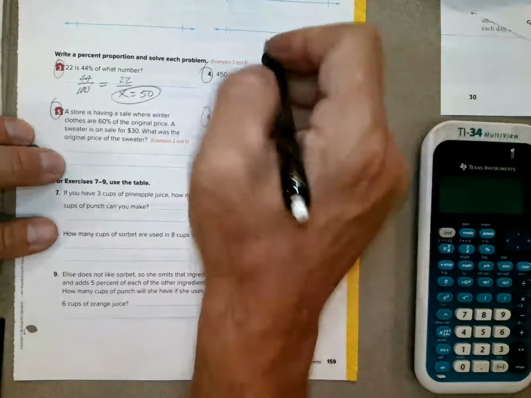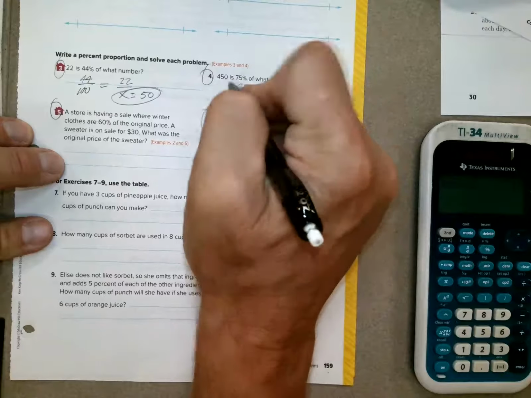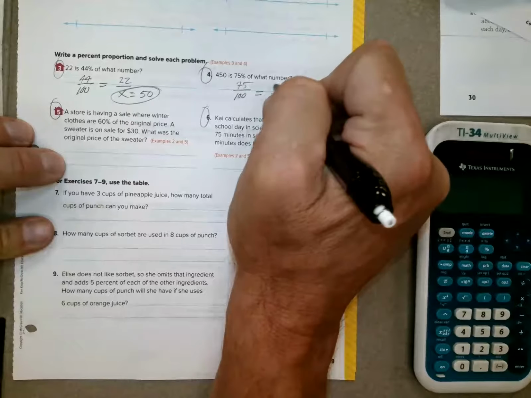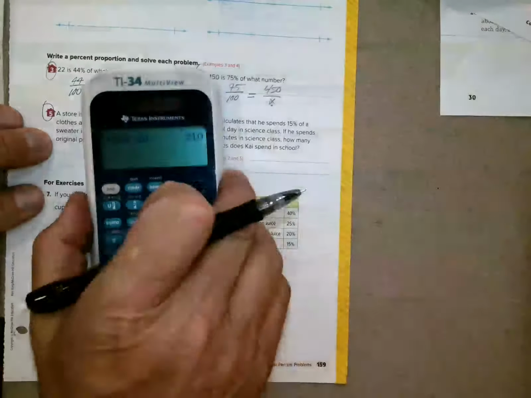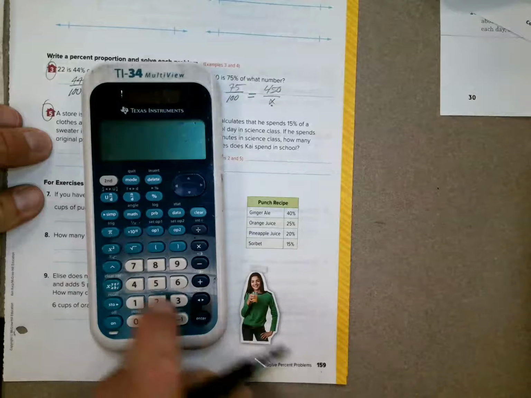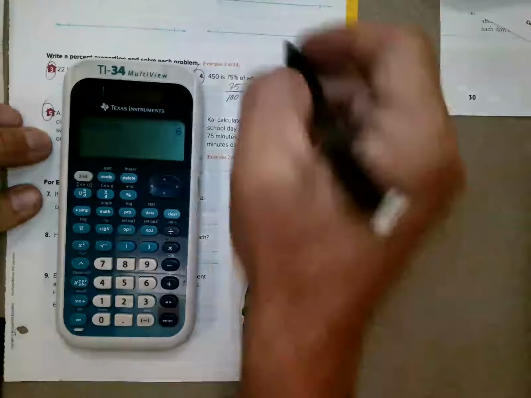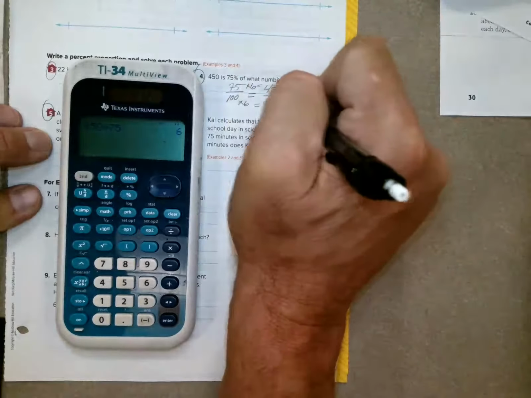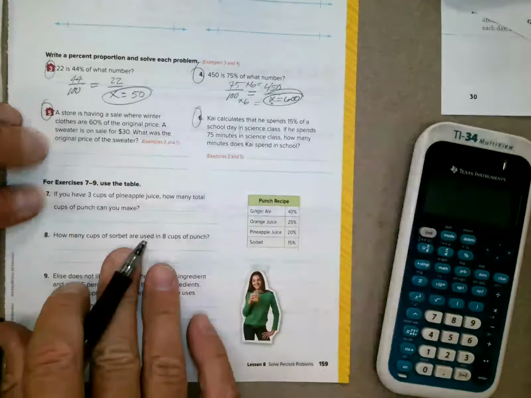450 is 75% of a number. My percent on the left equals 450 is 75% of some number. That's what we're looking for. And this is 450. Numbers are bigger. I'm going to use my calculator. Clear. 450 divided by 75 is 6. So 75 times 6 is that. 100 times 6 is 600. Okay. So 450 is 75% of that.